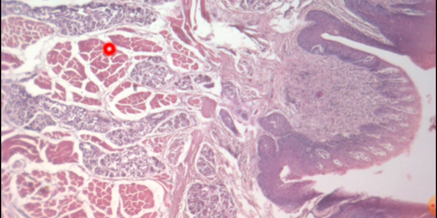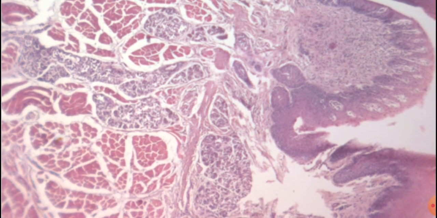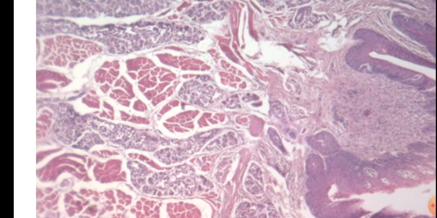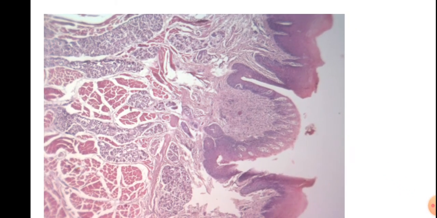Now here these are the number of muscles present there. These transversely cut muscles are present here. There are the longitudinally cut muscles present here. This is the lymphoid tissue present there. Then here again these are the glands present there. These are the glands of von Ebner. They open here into the circular sulcus by the ducts. Okay, so this is the posterior 1/3 of the tongue.